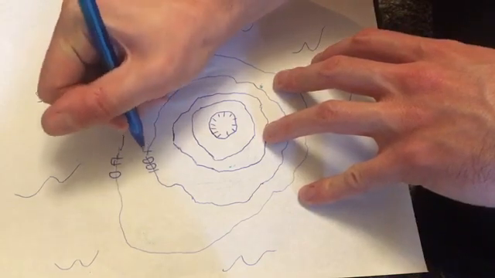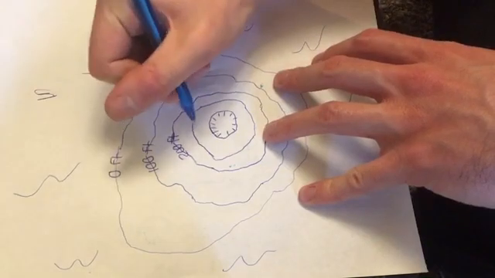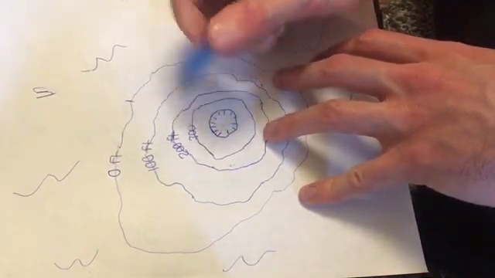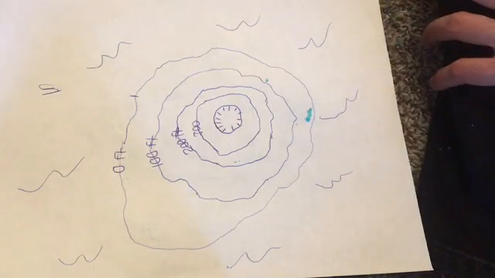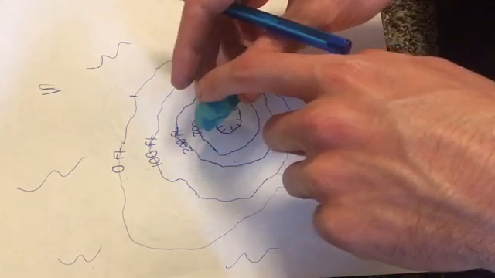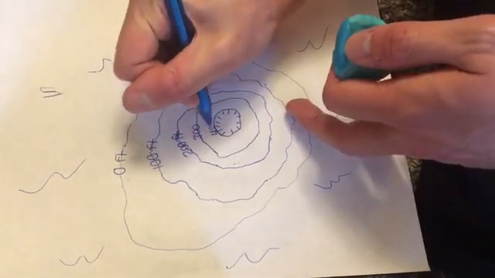This would be 100 feet, then 200 feet, then 300. And this is a depression, so it's not 400 up there. That's an area that's going down. All right. And, well, technically, that's the top of this. So that would be 400. But then the area here is going to be dipping down. So I'll label that 400.